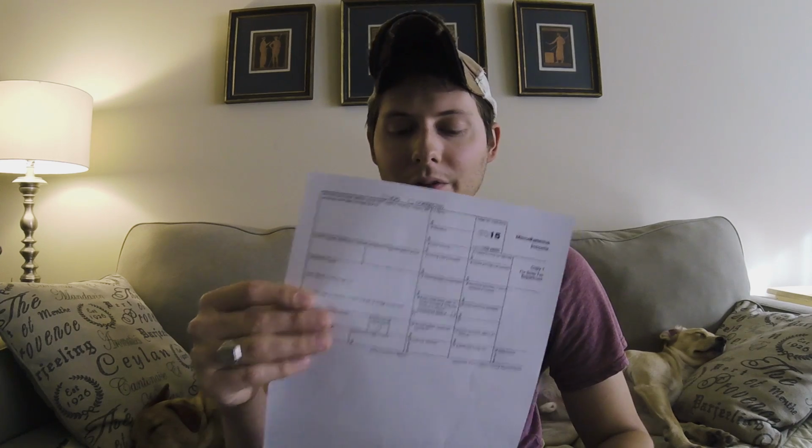So the W-9 form is used by a company to get the information for your 1099 form. So after you fill out the W-9 form, a company will send you the 1099 form at the end of the year. So that's basically the two forms you're going to need to know.